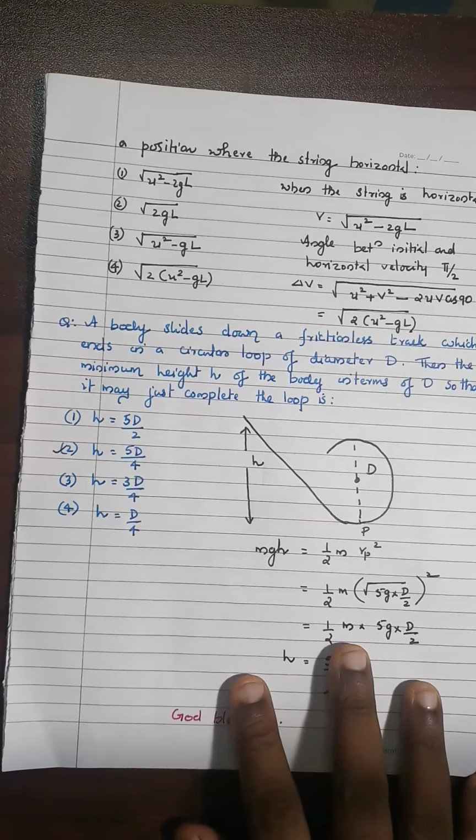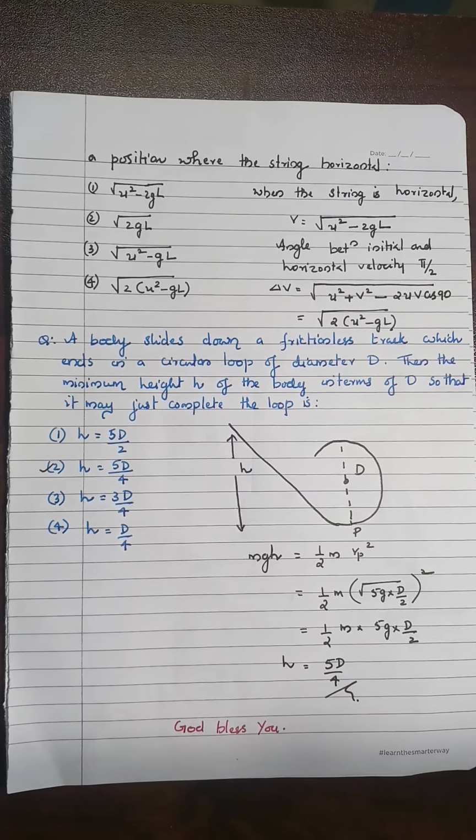So these are very important concepts, especially in mechanics. It's a base topic. You must do maximum MCQs. Then you can crack NEET and JEE Main so easily.